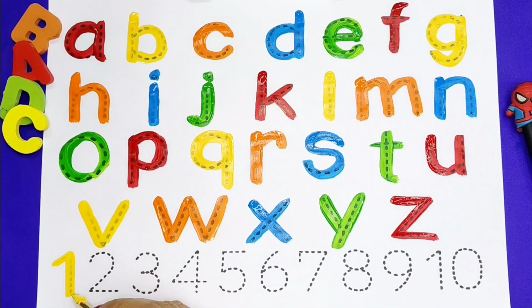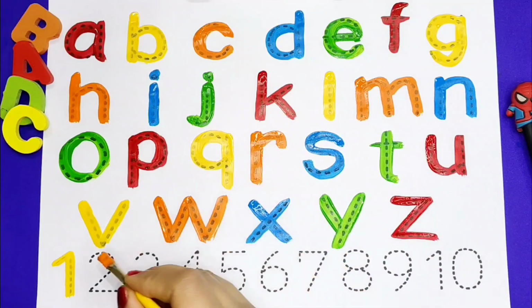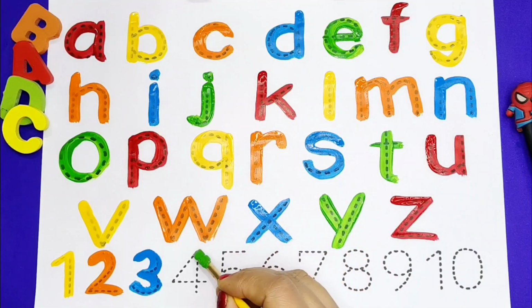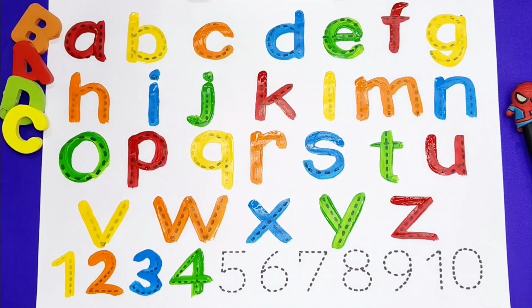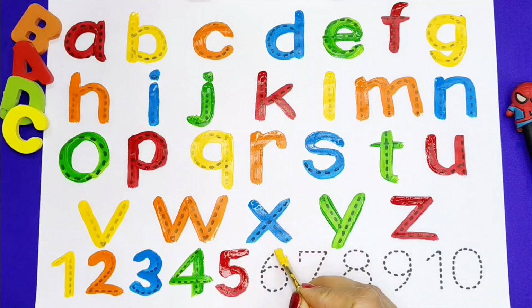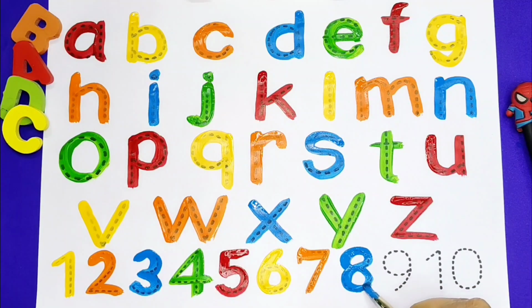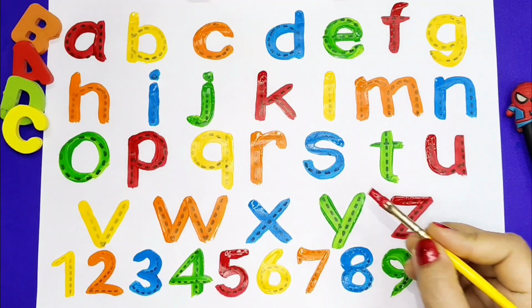yellow color. 1 orange color. 2 sky blue color. 3 light green color. 4 red color. 5 yellow color. 6 orange color. 7 sky blue color. 8 light green color. 9 red color.